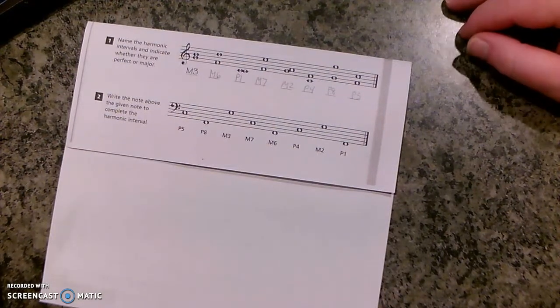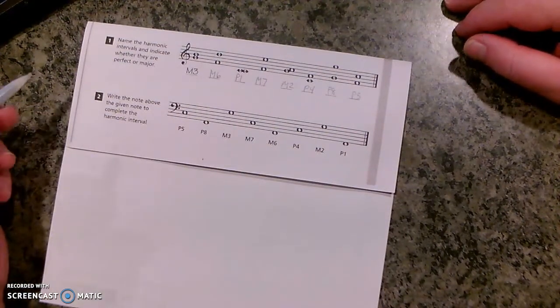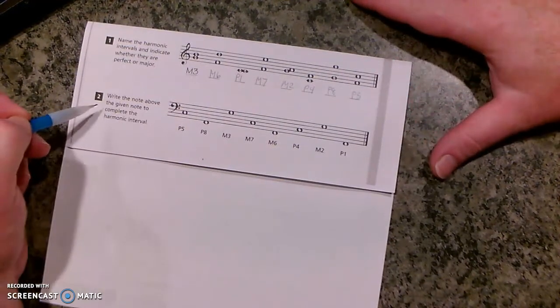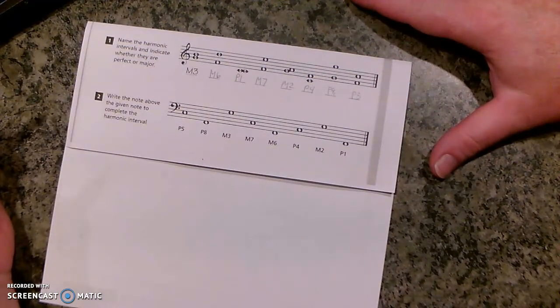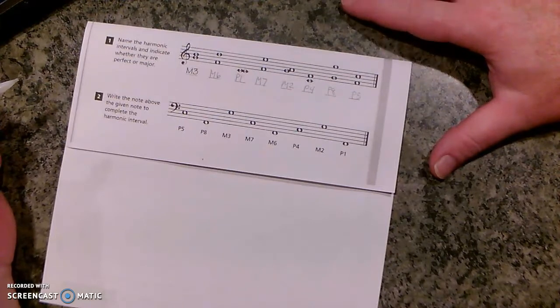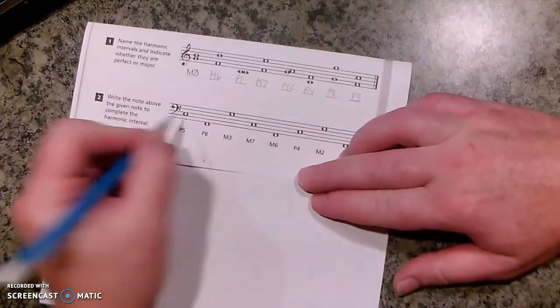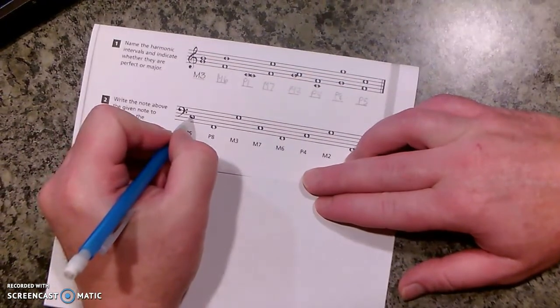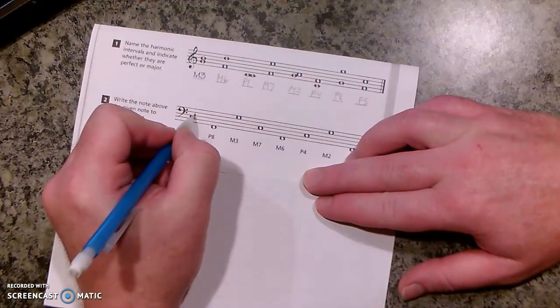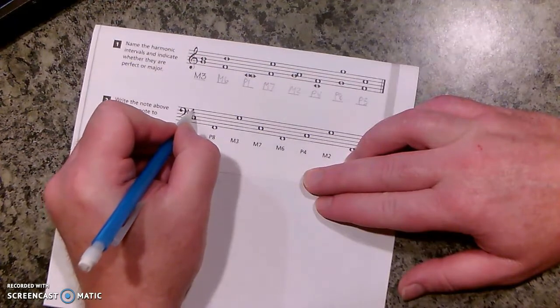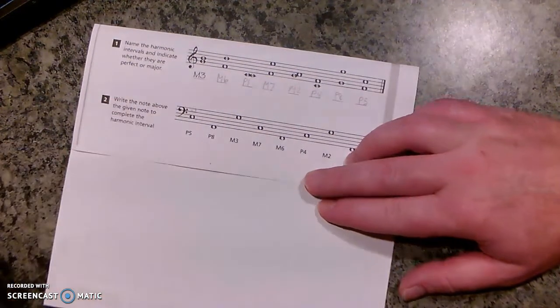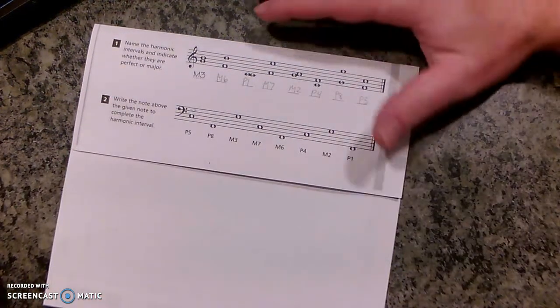If at any time during this video you need to pause it, that is totally fine. Number 2, write the note above the given note to complete the indicated harmonic interval. Okay, so a perfect fifth above C. So count the bottom note as 1. So 1, 2, 3, 4, 5. So a C up to a G would be a perfect fifth.